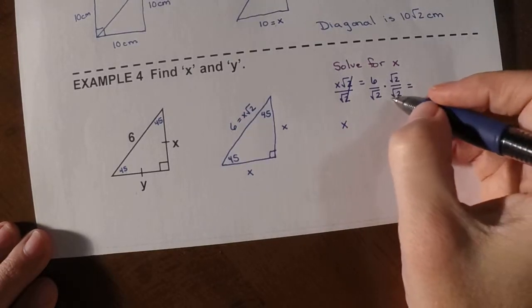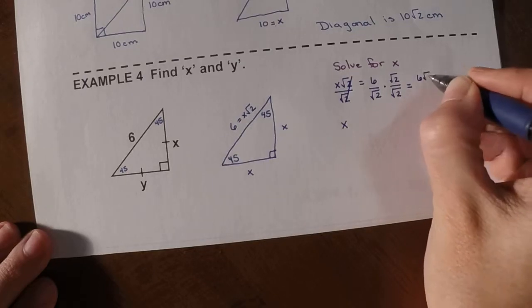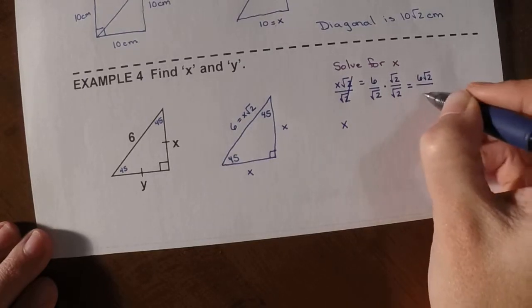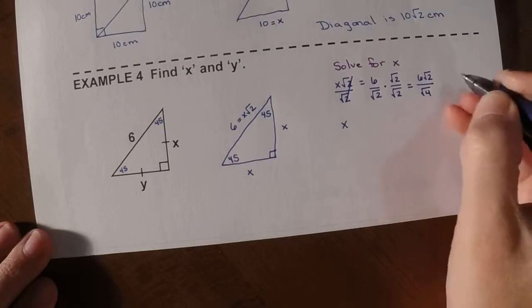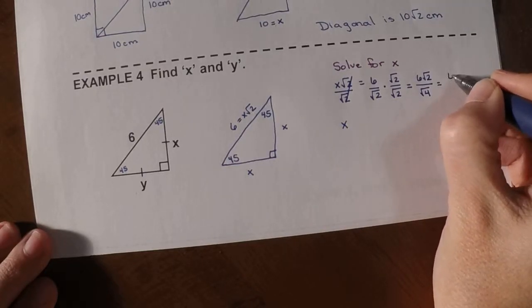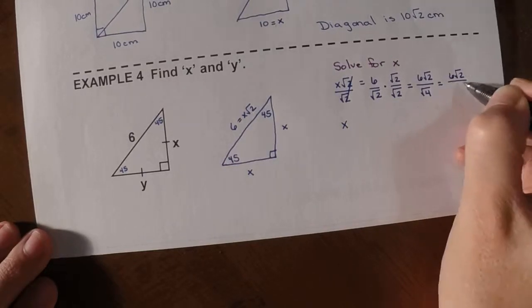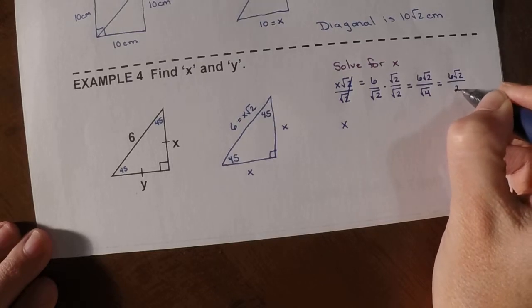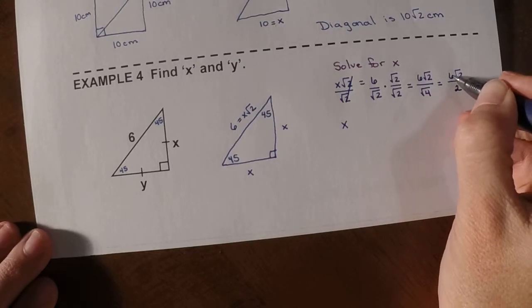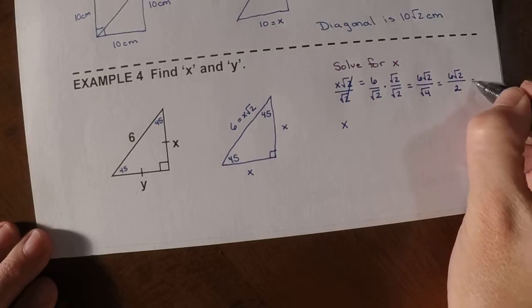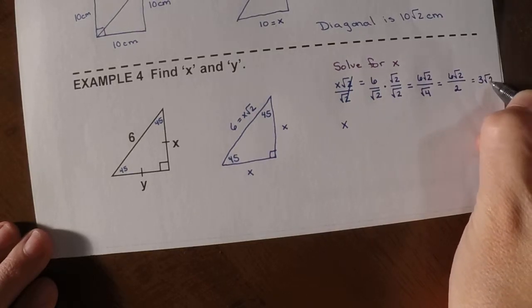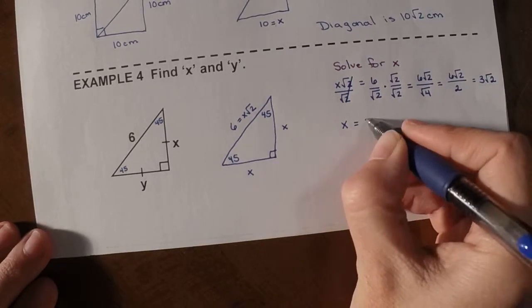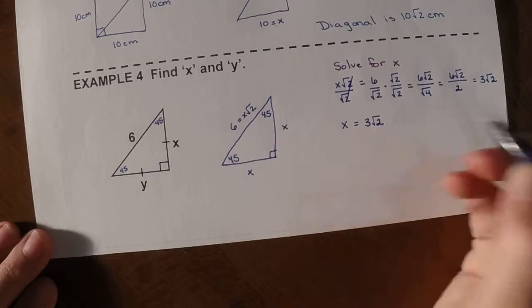So that means multiply. So I get 6 root 2. And then on the bottom, we should get root 4. Then 6 root 2, the square root of 4 is 2. And then if I divide, 6 divided by 2 is 3. And I still have the square root of 2. So this is 3 root 2.